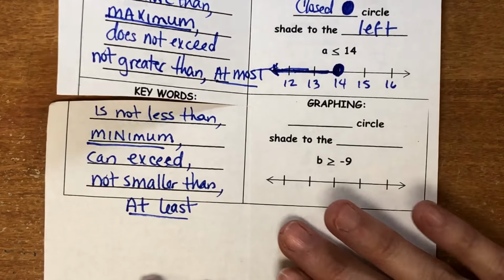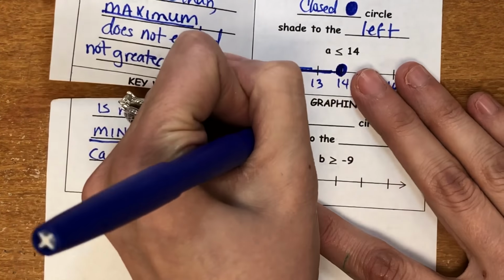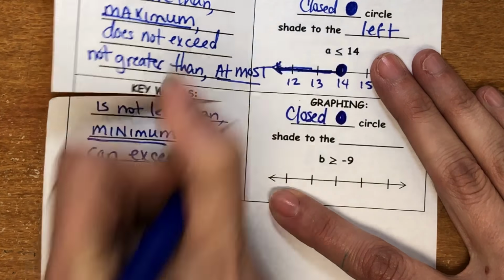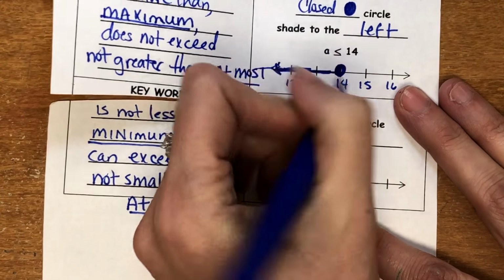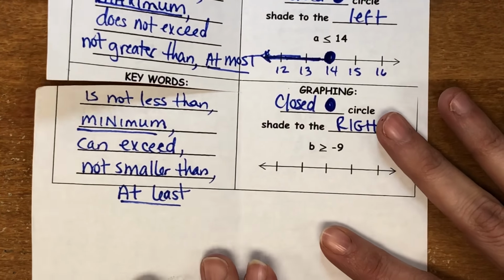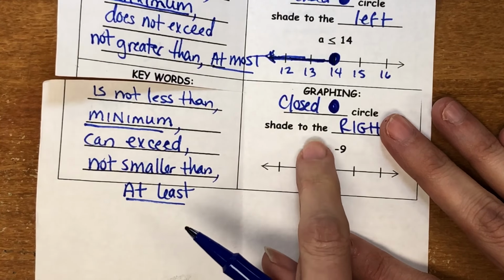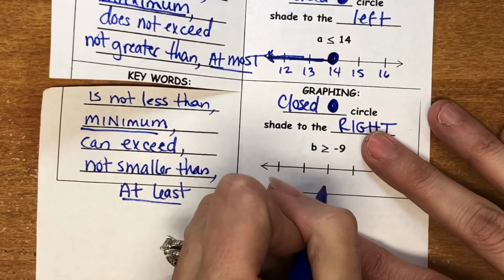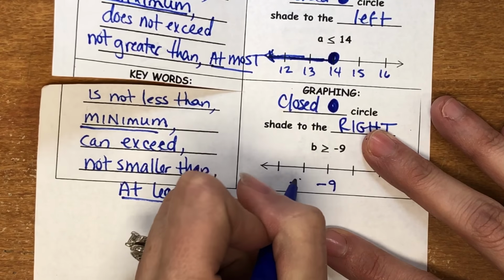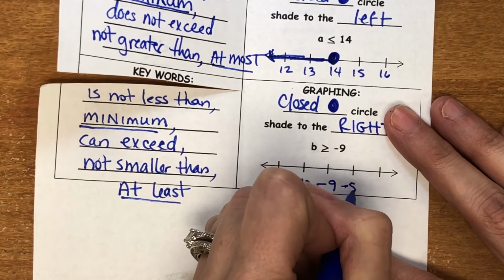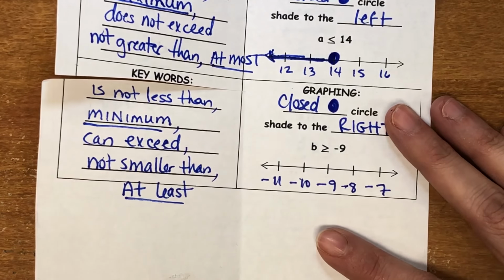When you're graphing this, I'm going to have a closed circle, and then I'm going to shade to the right. So this value b is greater than or equal to -9. When I am graphing this, this is -9, -10, -11, -8, and -7.